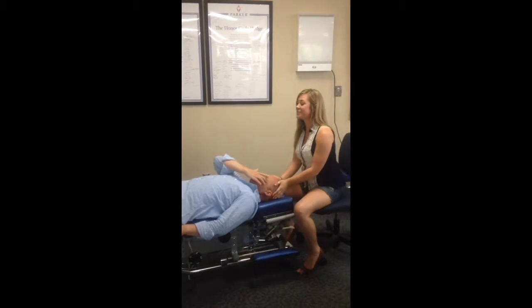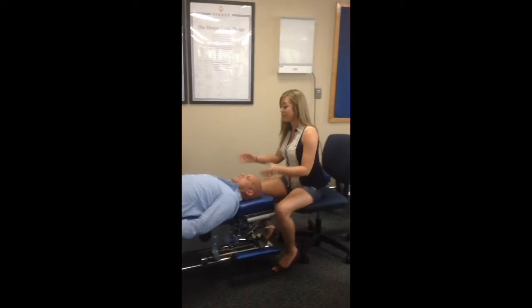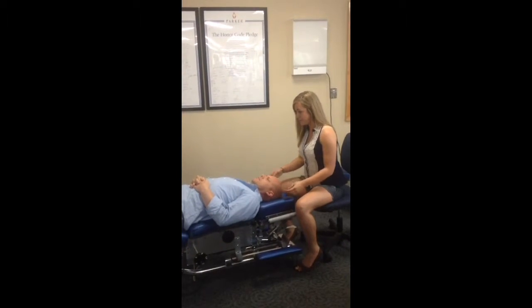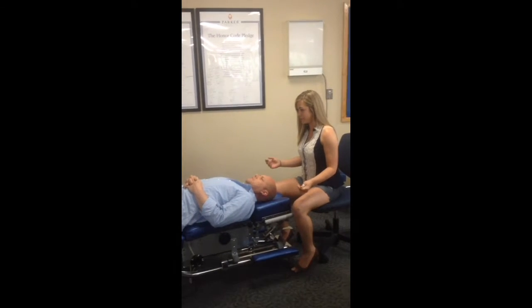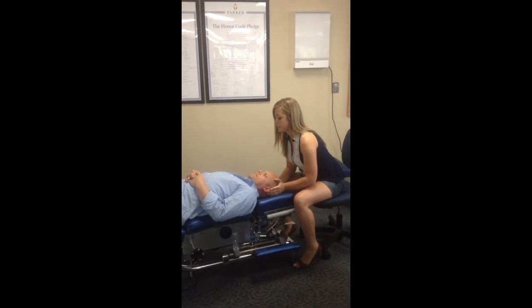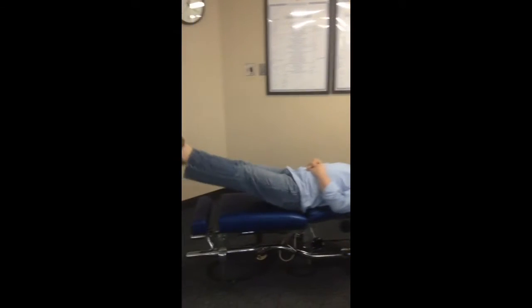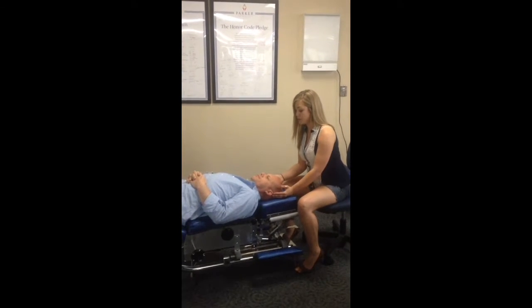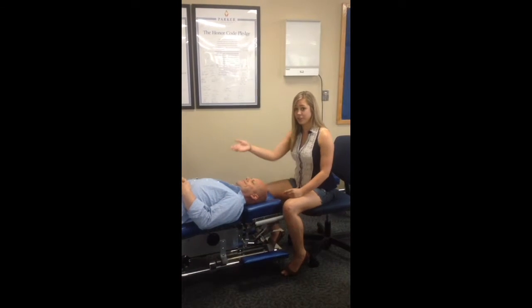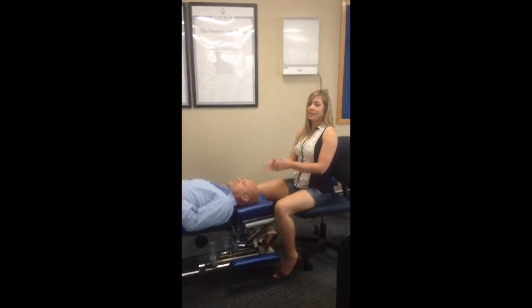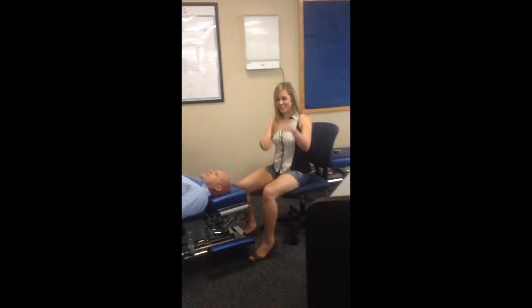Okay, cervical compaction. So I'm going to have you place your hands on your stomach, and I'm going to have you lift your legs 18 to 24 inches. Okay, and put them back down. Now I'm going to compress and ask the patient if that was easier or harder. So since it was harder, he has an issue in the lumbars, and if it was easier, the issue would be in the cervicals. And then you would do the stair step, but we did that.